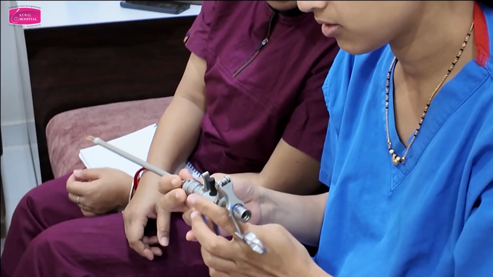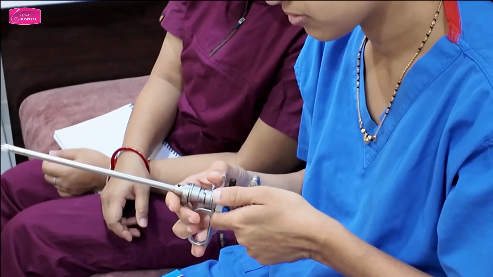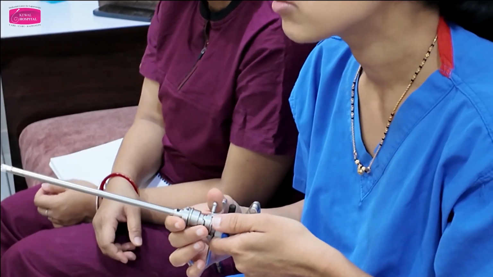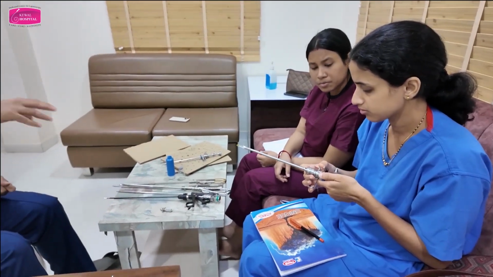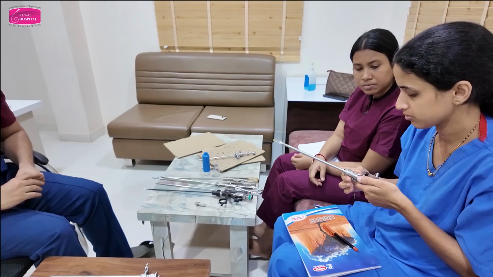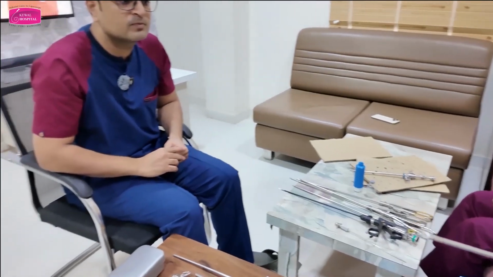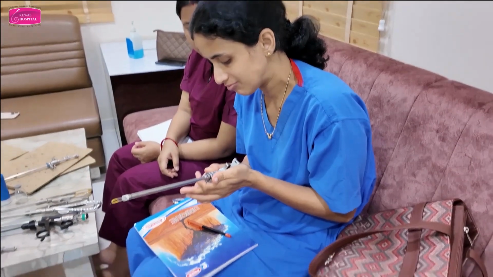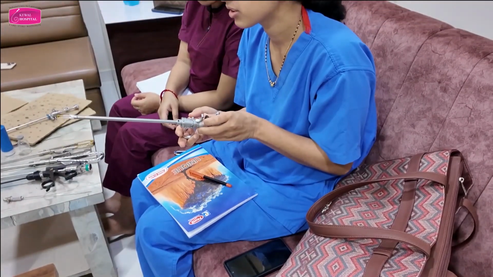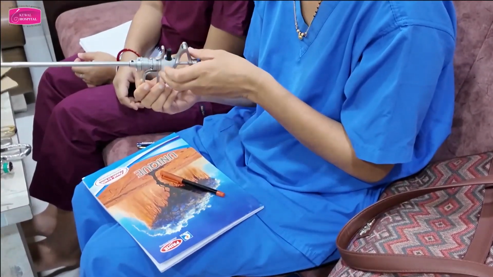Now, whichever company's hysteroscope you purchase, you should know your instruments. You might purchase some other company's hysteroscope which has different markers. So you should know the markers given by your company. Yeah, full lock. Lock means full. Don't use force until it goes. That's it. It is not going beyond that, means it's done.